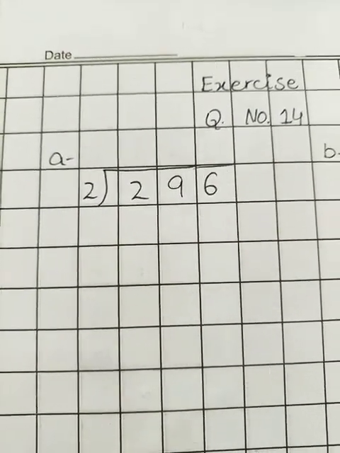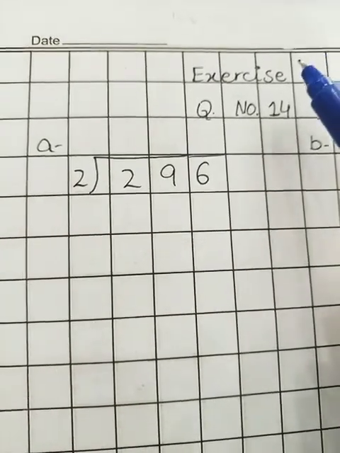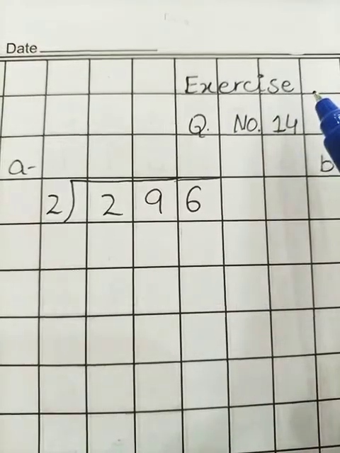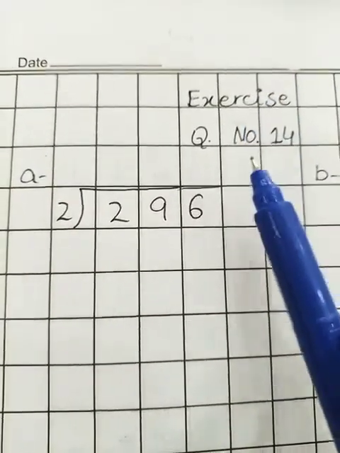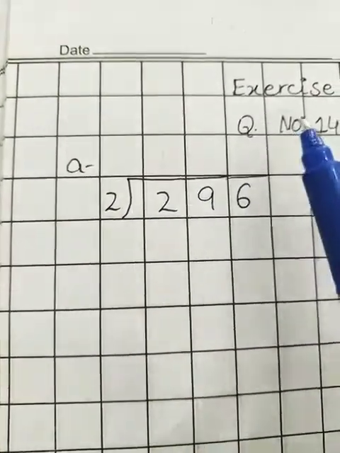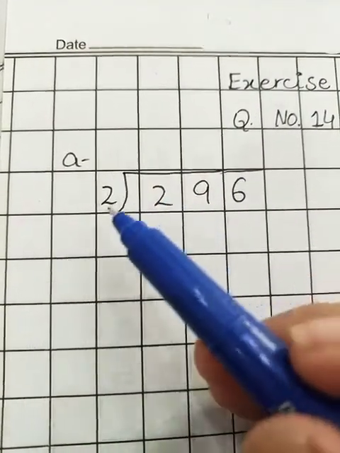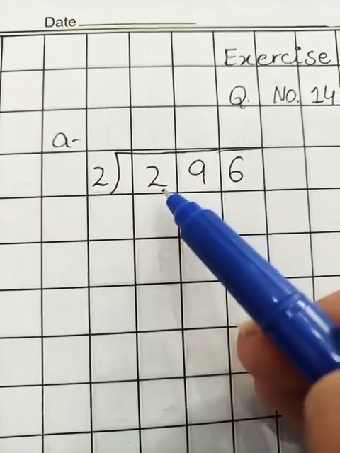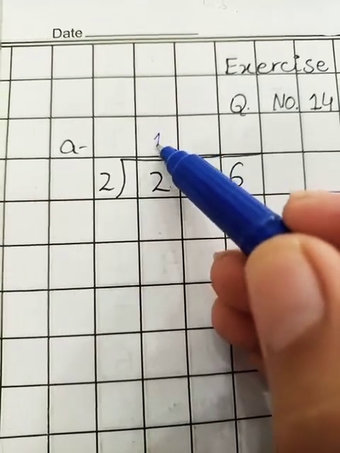Students, as you are copying all of these questions in your notebook, here I am writing it on your notebook. You will write exercise first and then question number 14. Here is our first part of question number 14. Students, look at this. First of all, we are going to compare our divisor with the first digit of our dividend. Now students, 2 ones are 2. Here I am writing 1.